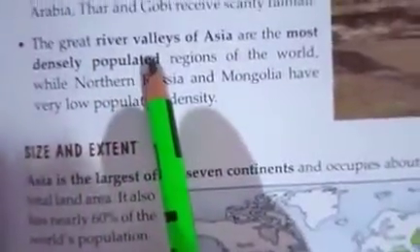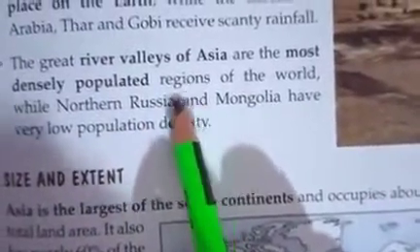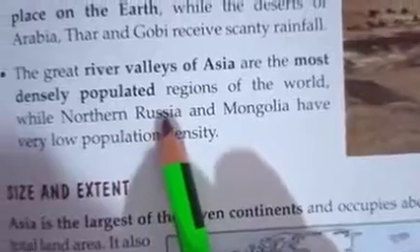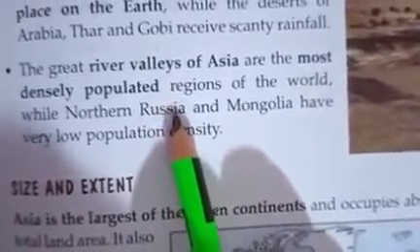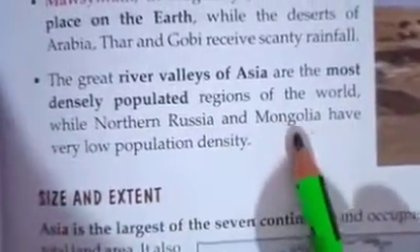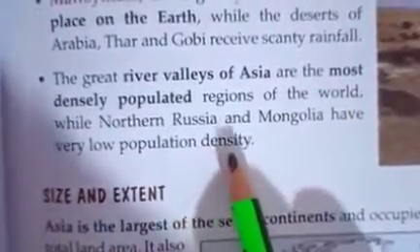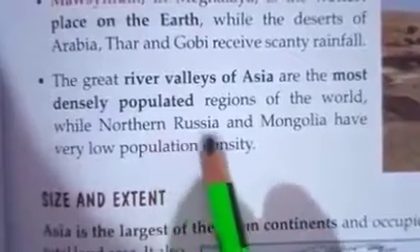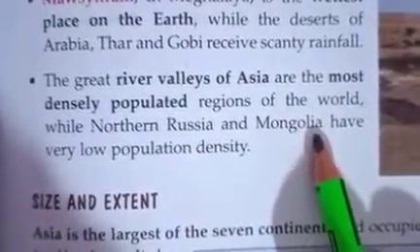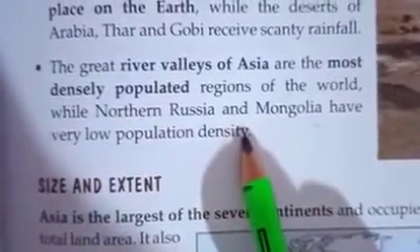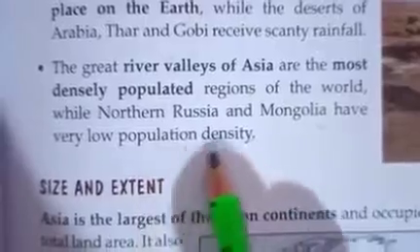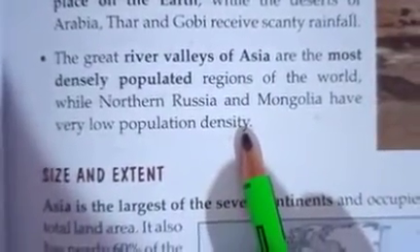The great river valleys of Asia are the most densely populated regions. So great river valleys, like in India, the Ganga plain, is among the world's most densely populated regions, while northern Asia, Russia and Mongolia have very low population density. As northern Russia and Mongolia come under the coldest region, very low population density is found there. So densely populated areas and low population density are both found in Asia.